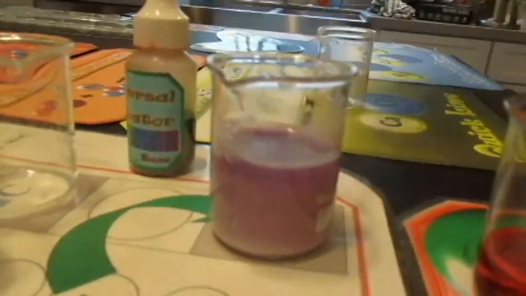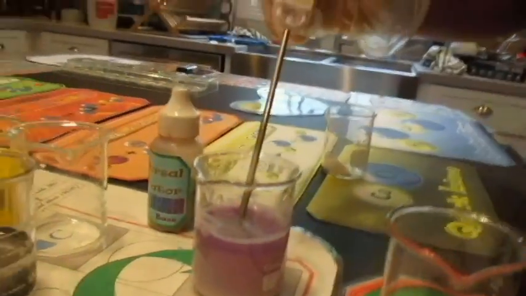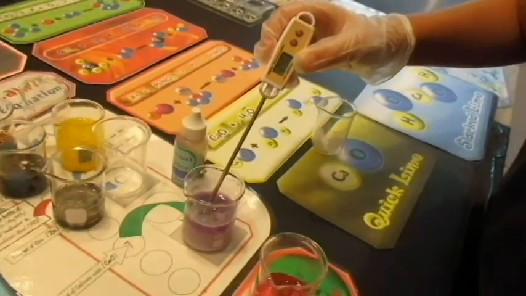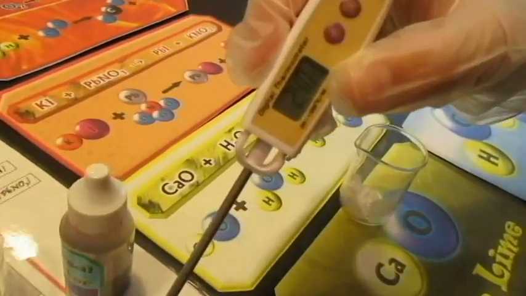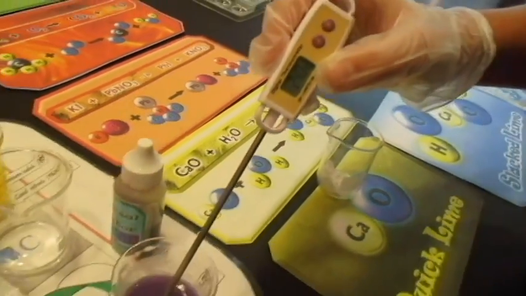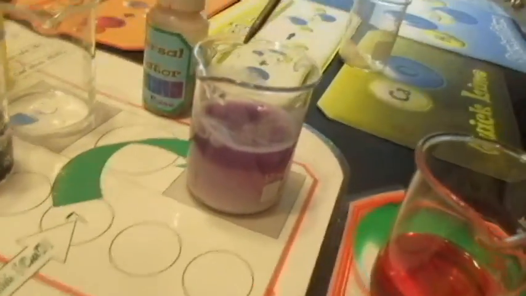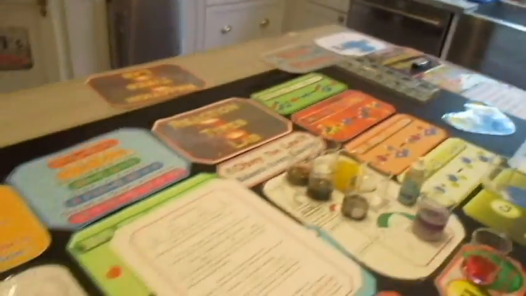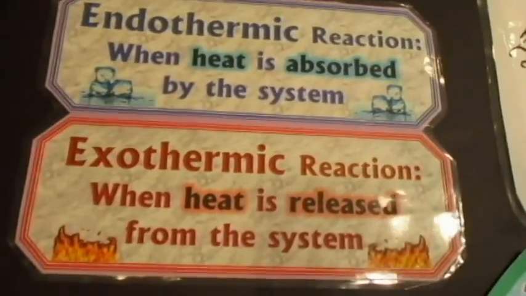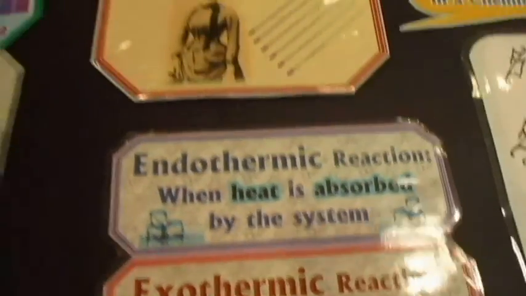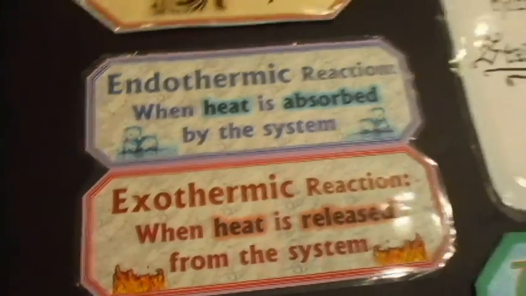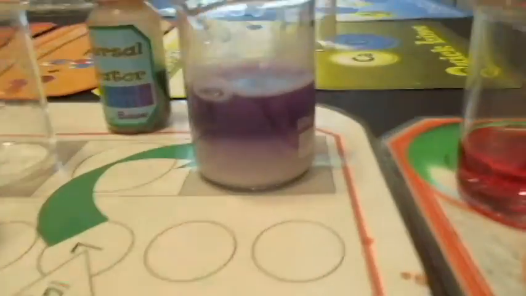The reaction is pretty much full blown at this point. Give it a second to adjust. Any changes? 24.0 Celsius. So very little change of temperature. But even with a slight change, you can tell if a reaction is endothermic or exothermic. So using a thermometer before and after, you can tell which category it falls in. Some of them might only change very slightly.